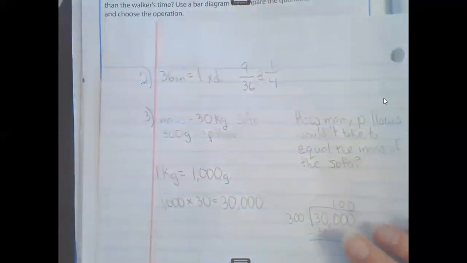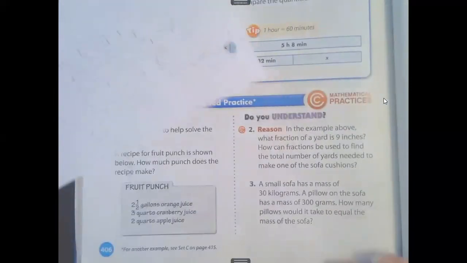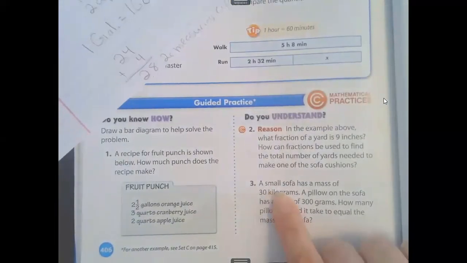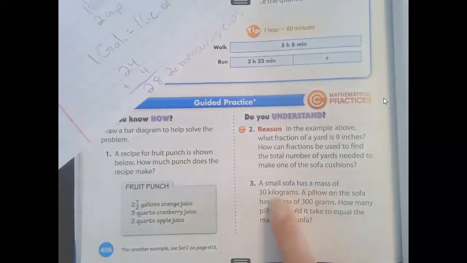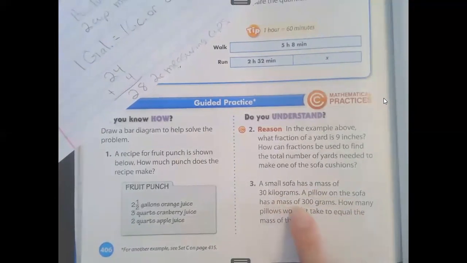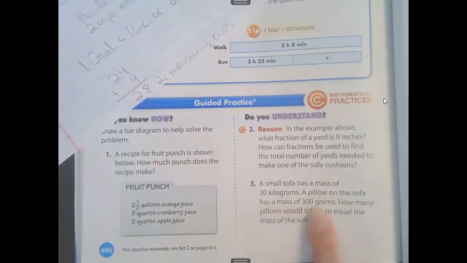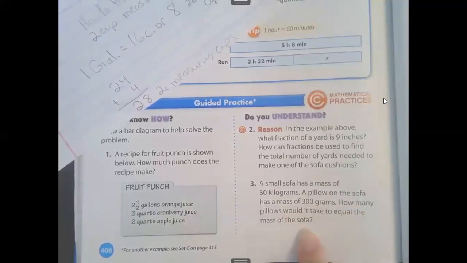So now let's take a look at problem number 3. Problem number 3 says, a small sofa has a mass of 30 kilograms. A pillow on the sofa has a mass of 300 grams. How many pillows would it take to equal the mass of the sofa?